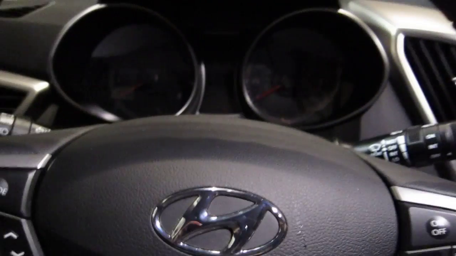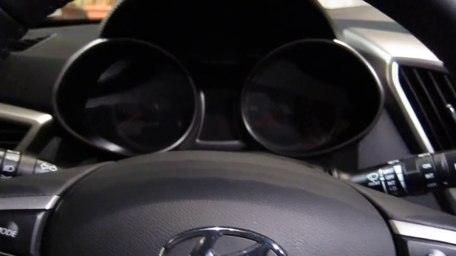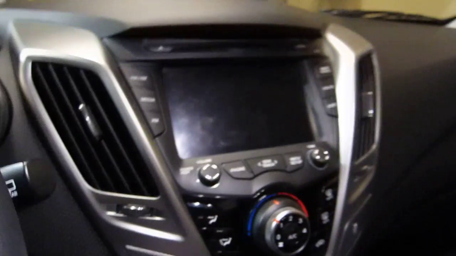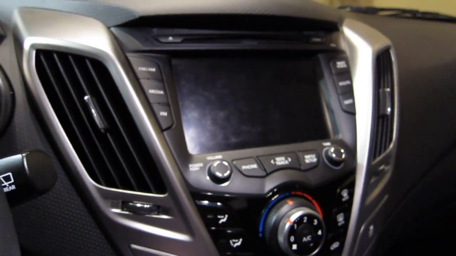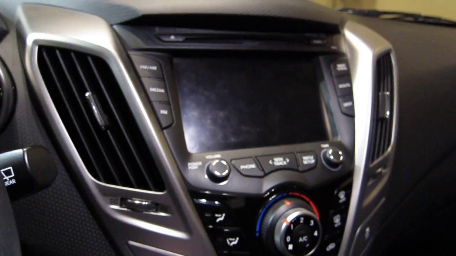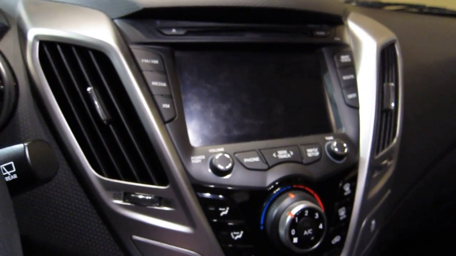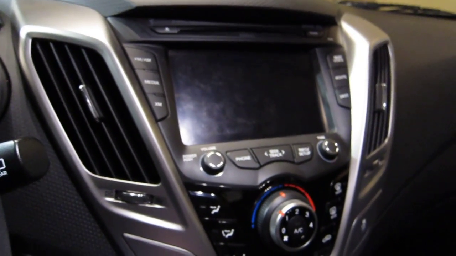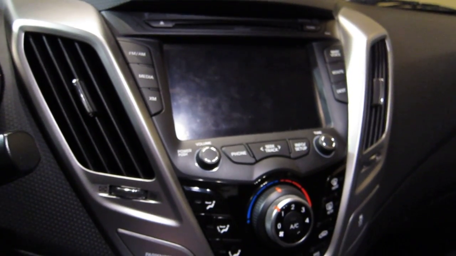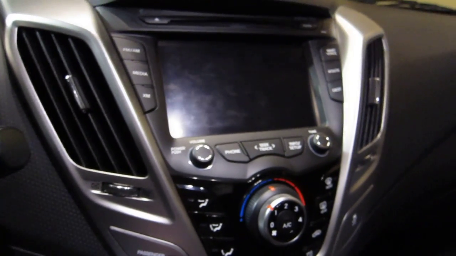Hi, let's talk turkey. This is the USB interface install for the Veloster. This procedure will work on any version 1.1 or greater. Right now we're on version 1.5.2. So let's get started.